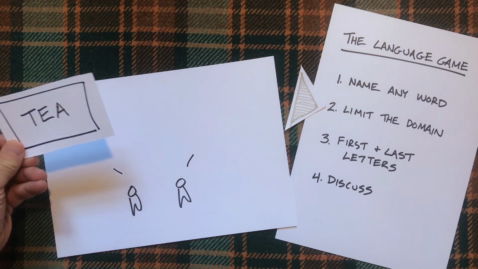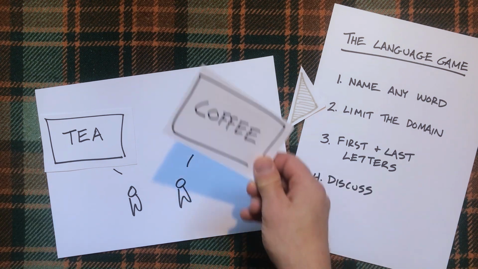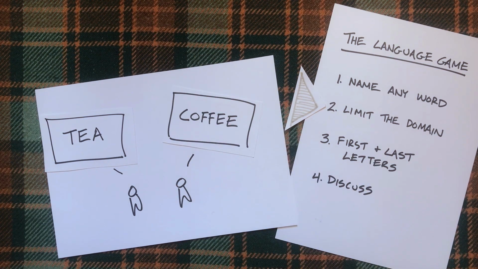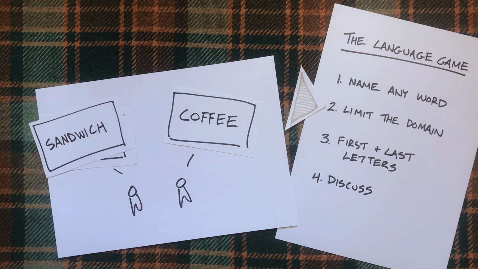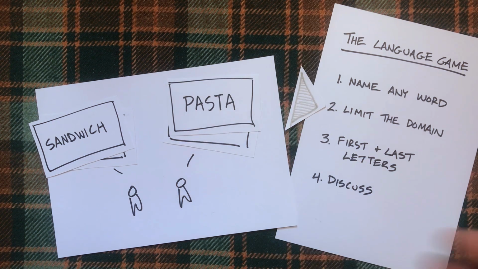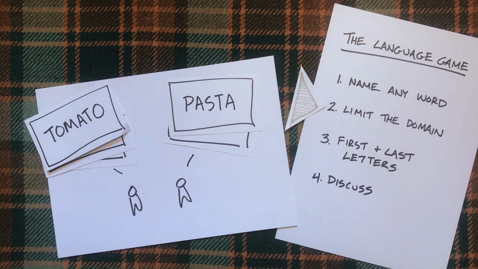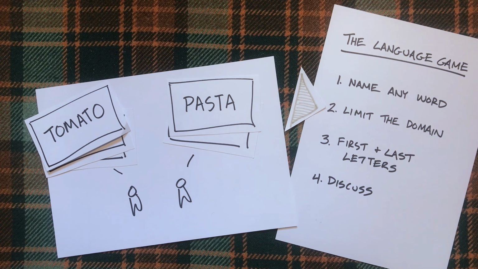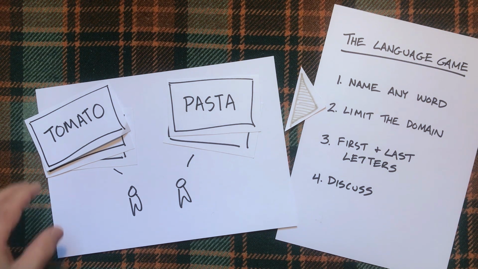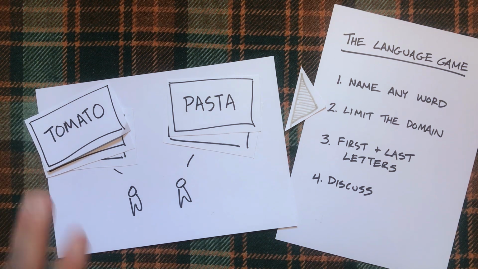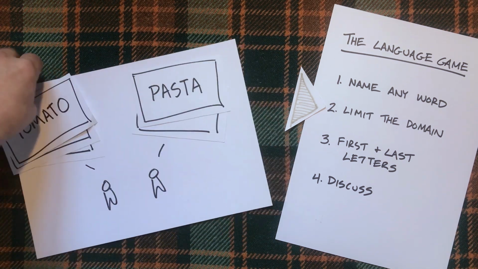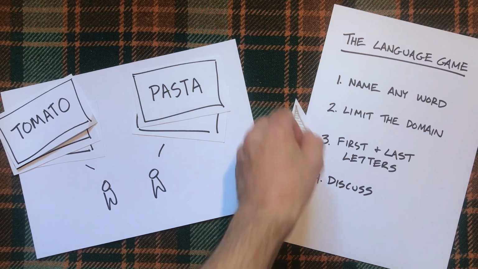Maybe one of them says tea, coffee. Oh, there's our coffee again. All right, sandwich, pasta, tomato. Okay. Again, after a little bit of time, just pause it, and then we're going to move on to the next step, first and last letters.